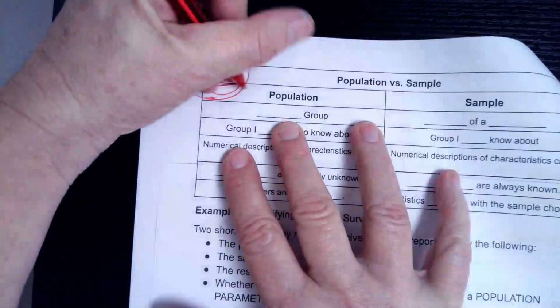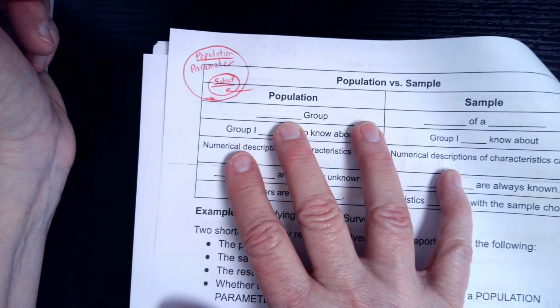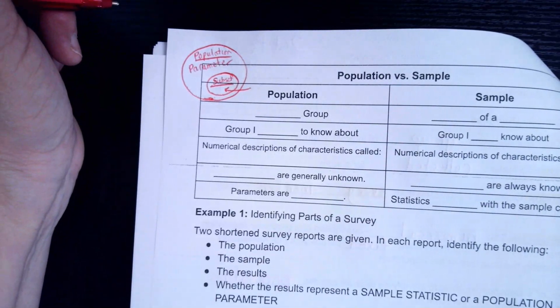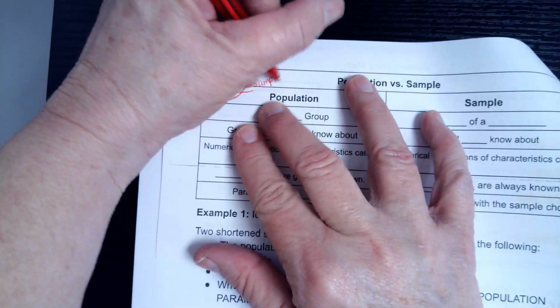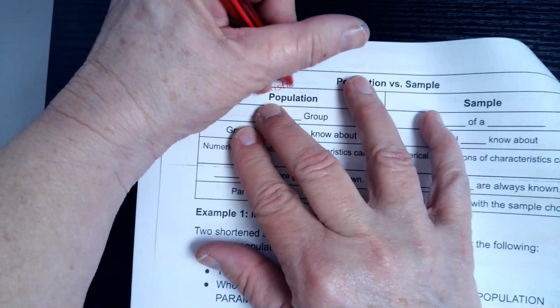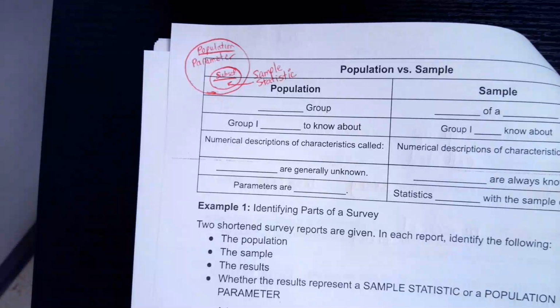The characteristic is called a sample statistic. Okay? So, I probably should have drawn that picture at the bottom of the page before. I'll try to remember that next period.